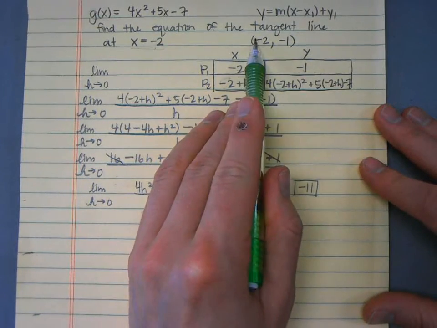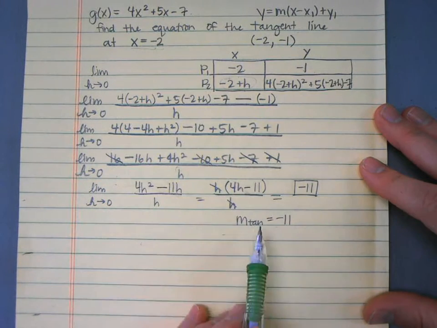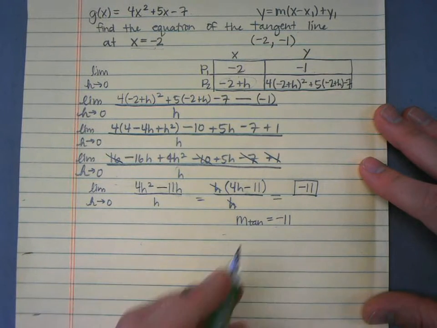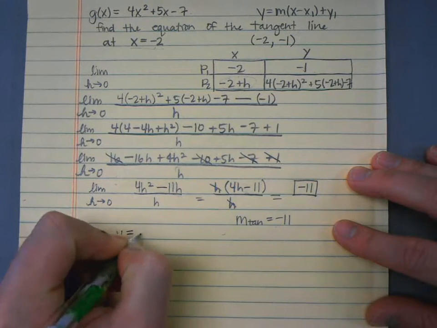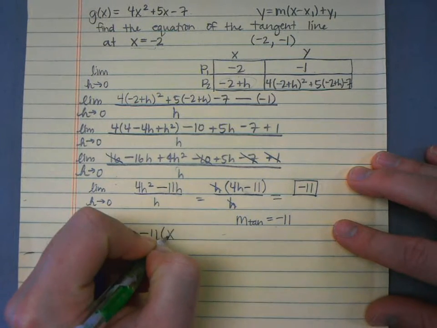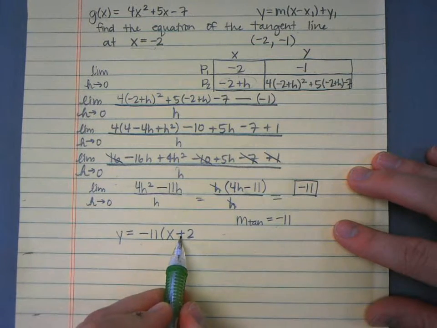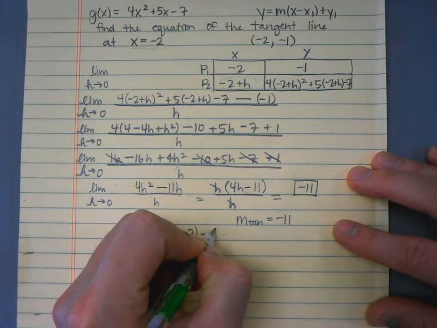The point comes from the original function values, and the slope of the tangent line is going to come from the derivative of that original function. So to just put it all together here, my final answer would be y equals negative 11 times x plus 2, because normally it's x minus x1, but since x1 is negative, it'll become x plus 2, minus 1.